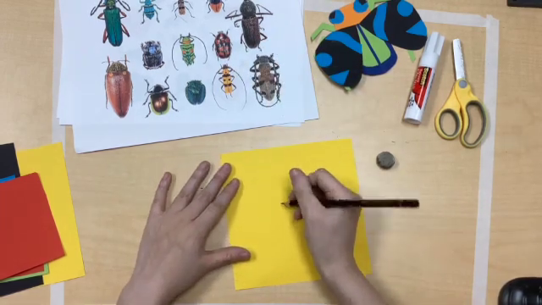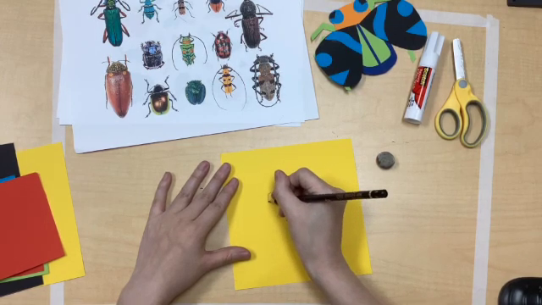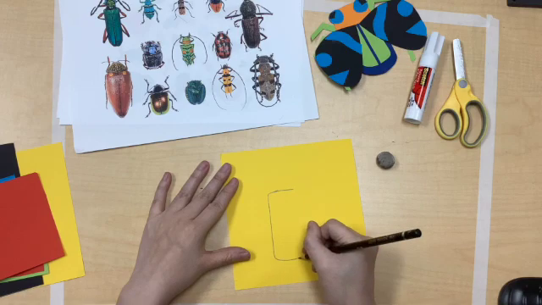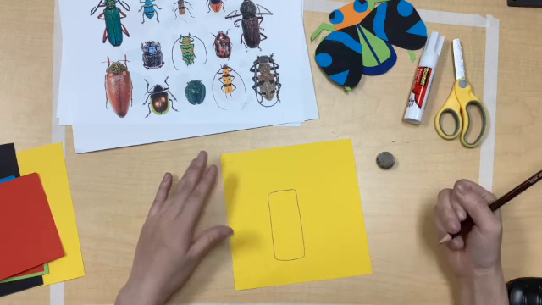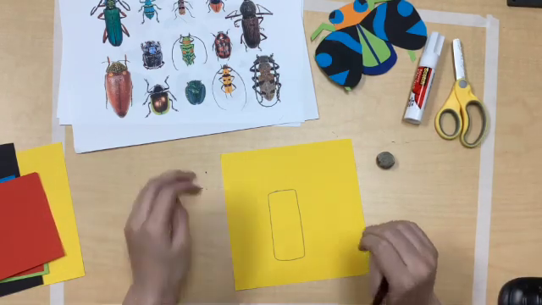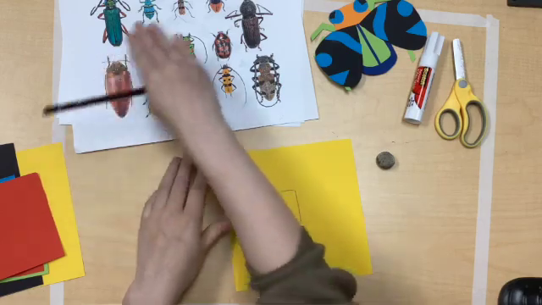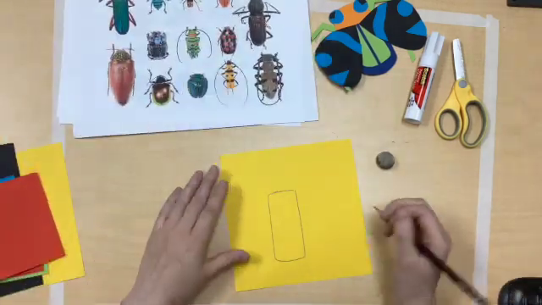So I need to draw two shapes. I'm gonna start with the biggest one. My bug has a big rectangle on the bottom. If you would like to follow along with me, you can, or you can come up with your own shape from the shapes that you see here. You can also use the other shapes as well.